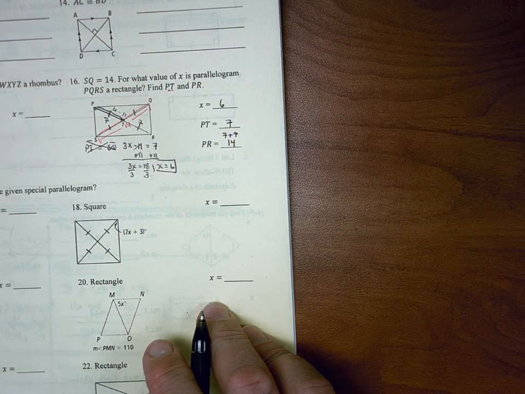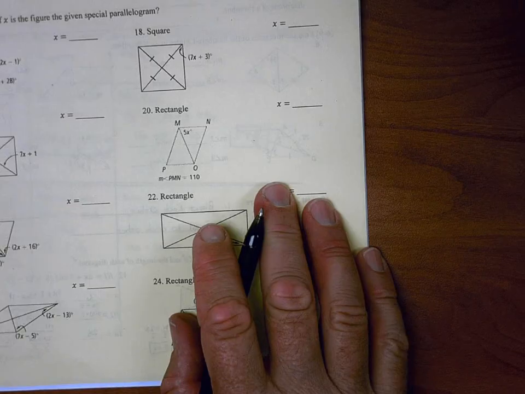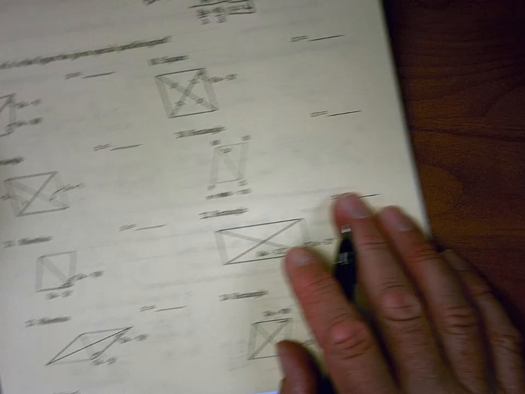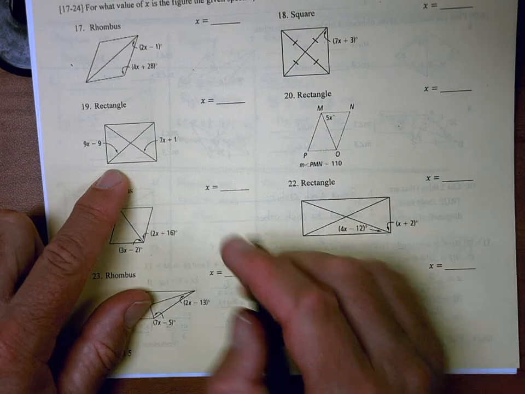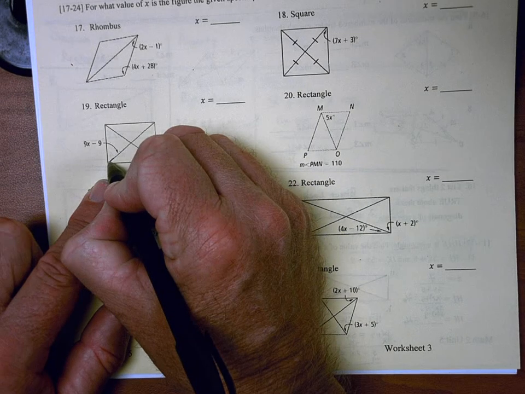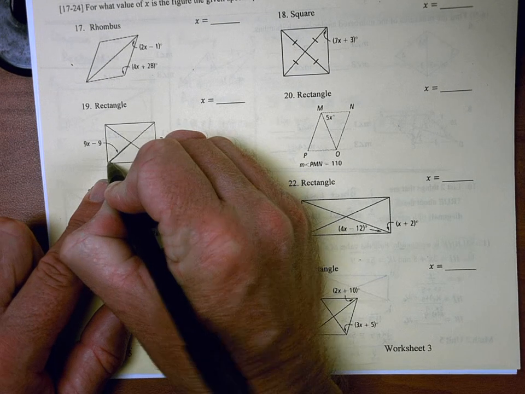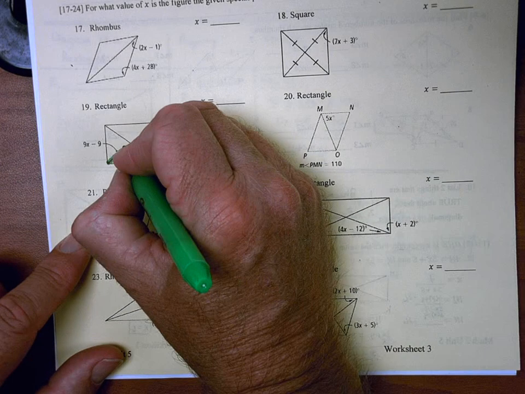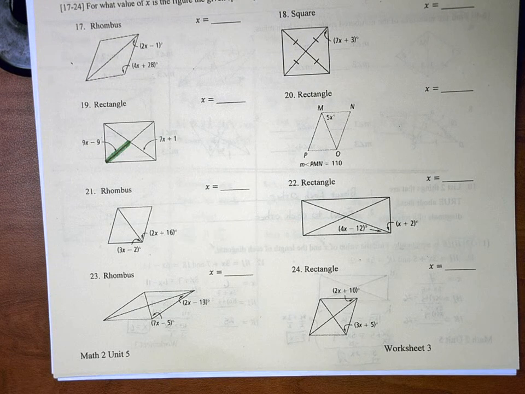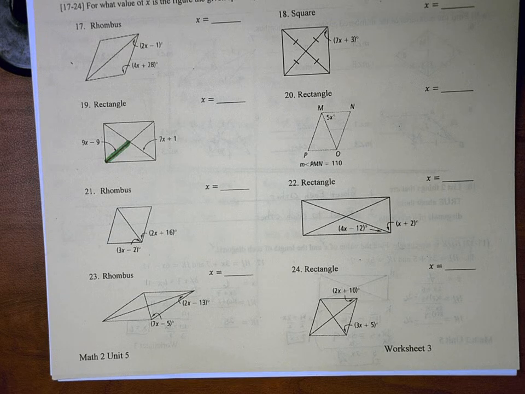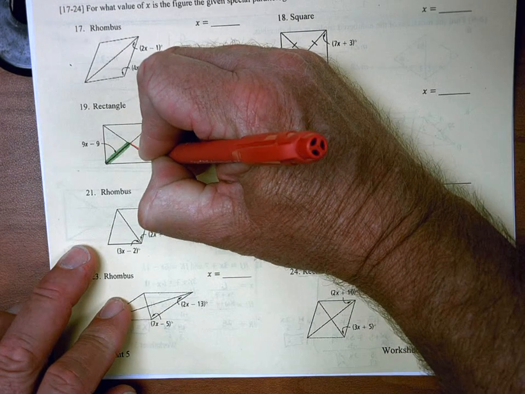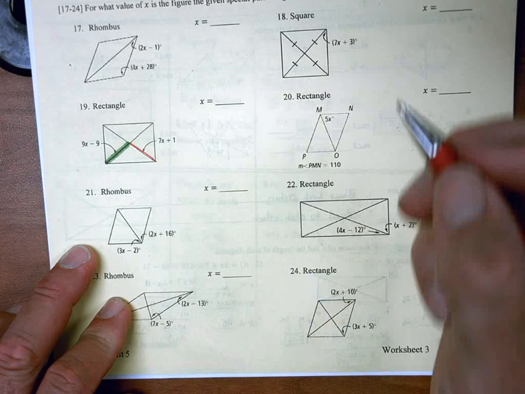Okay, the next problem, number 19. Number 19, we are dealing with a rectangle, and let me pull it over here so you can see it. You can see that this part of the diagonal right here, which I'm outlining in black marker, which I'll highlight in green, is represented by 9x minus 9. Then this part of the diagonal right here, which I'm tracing in red, is represented by 7x plus 1.